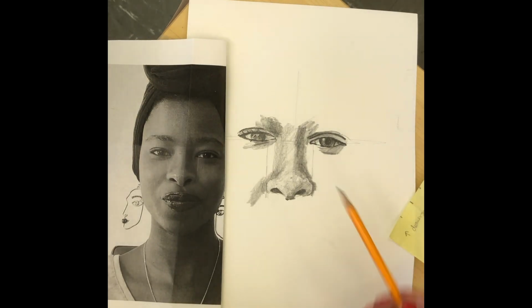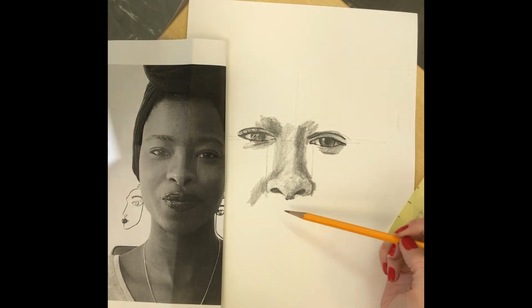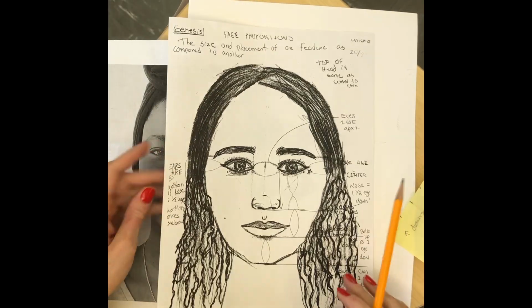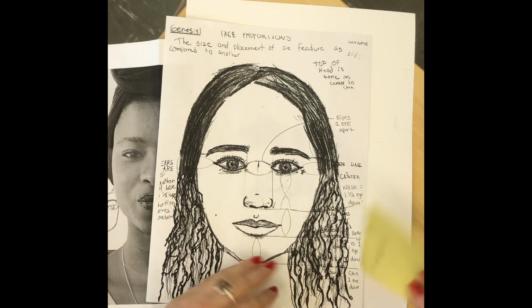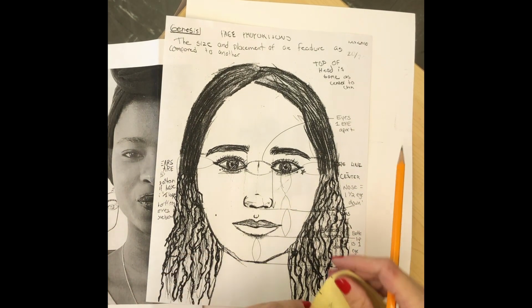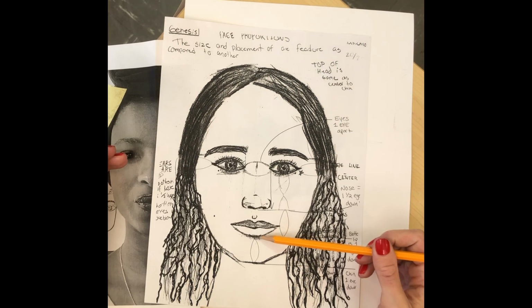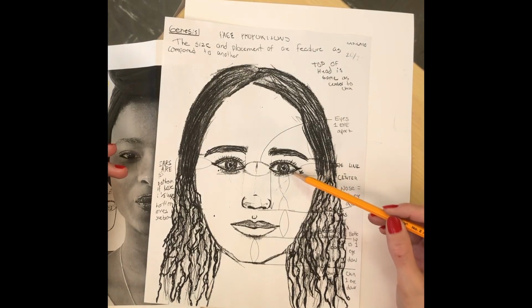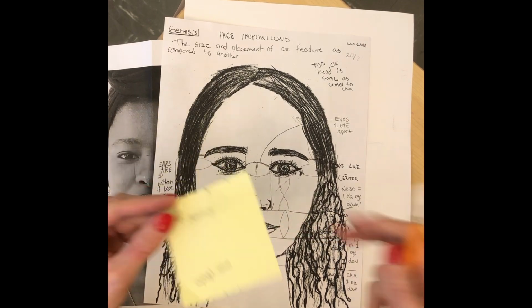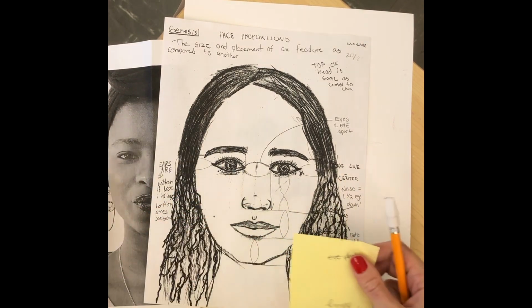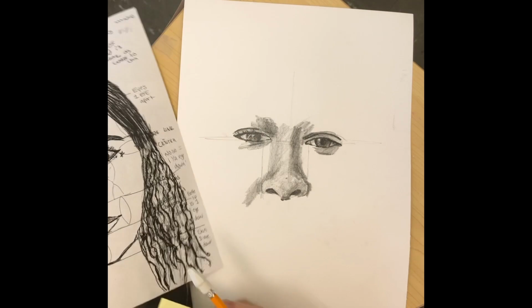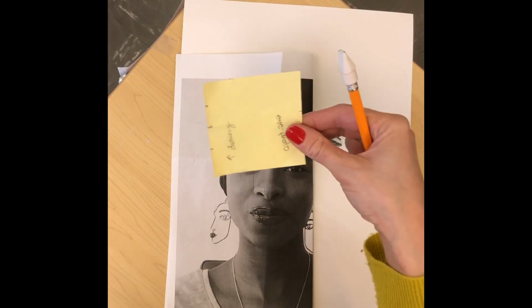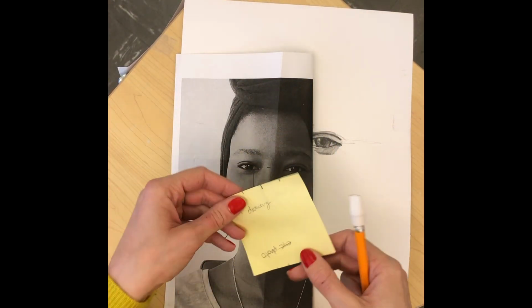Now that we've drawn the eyes and nose, we're going to draw the mouth. Let's go back to Genesis's beautiful example of facial proportions. Remember, the bottom of the bottom lip is going to be one eye down from the nose. So we take our measurement here, which is our Post-it. Make sure you've saved this. If you didn't save it, make a new one.